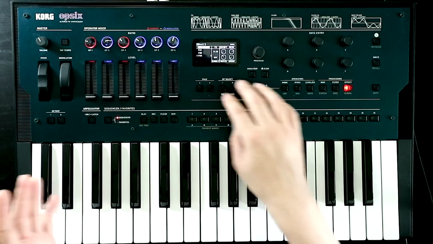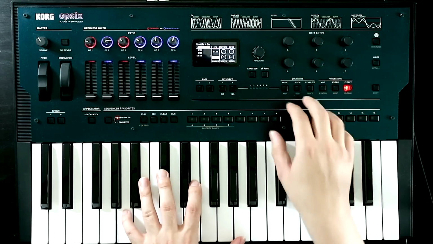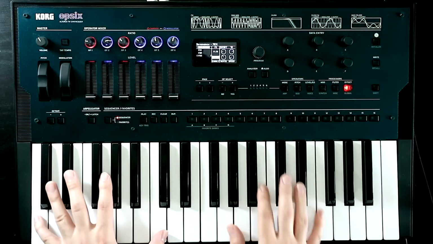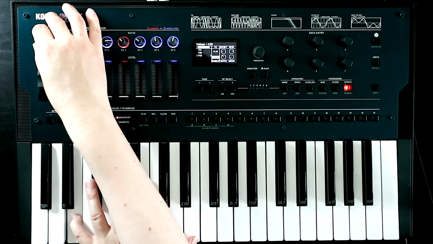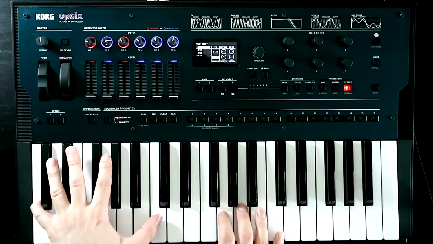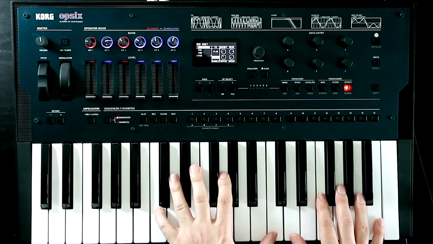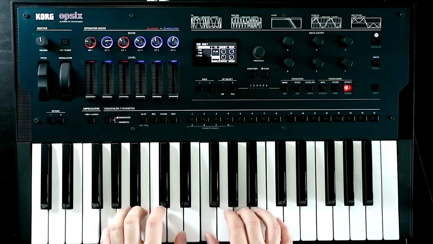And we've still got another FX slot here on the OPsix, so let's maybe put a filter on there. Maybe a nice slow resonant filter. We're barely touching our original sound. All of that tail there is coming from the reverb.